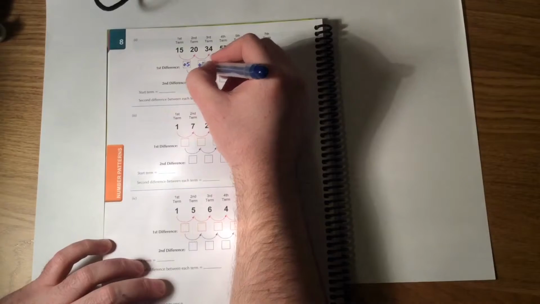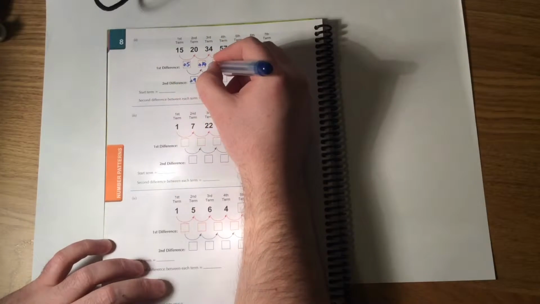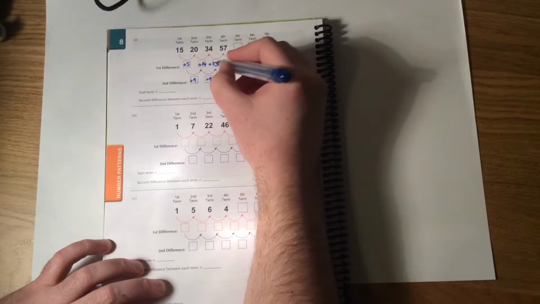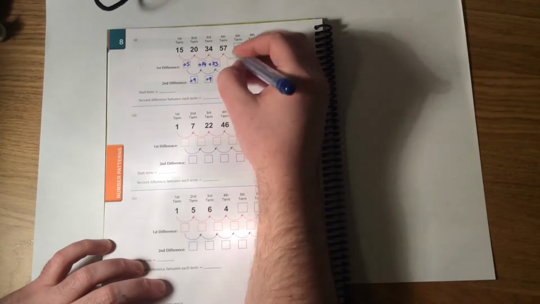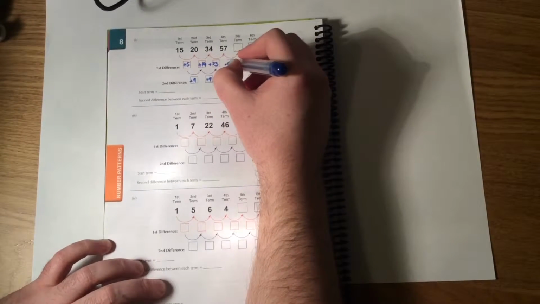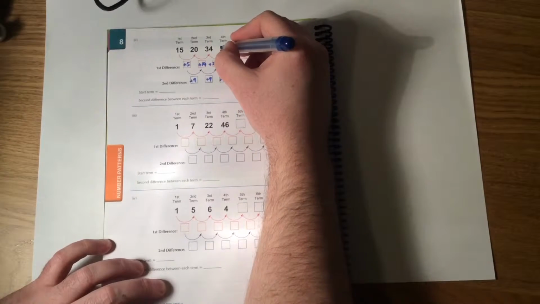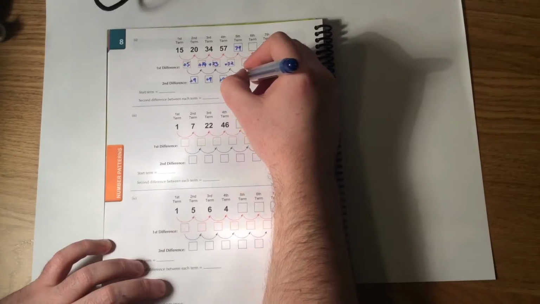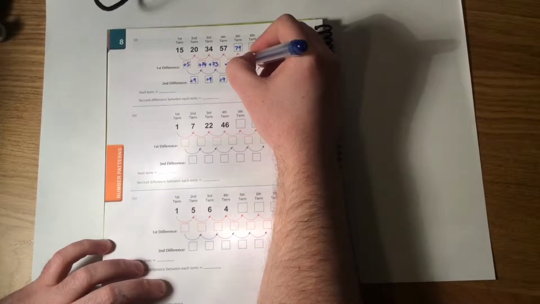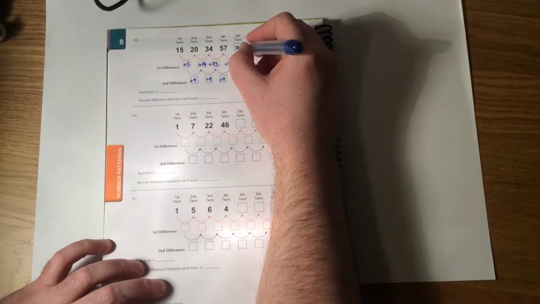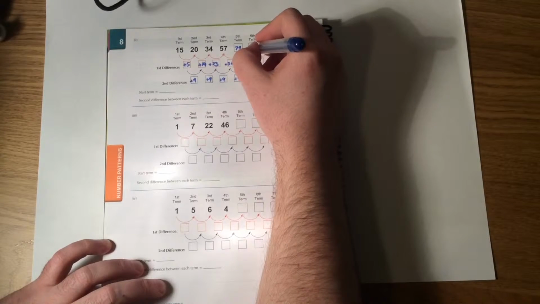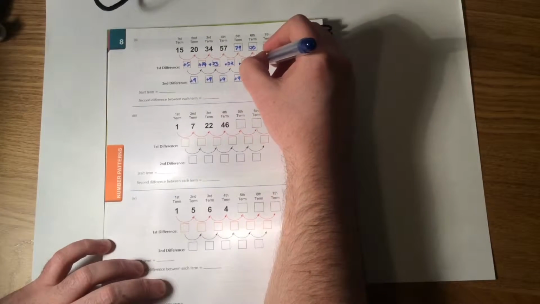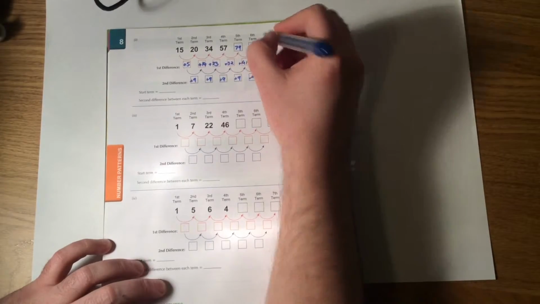What's the difference between this guy and this guy? That's plus 9. And so it stands to reason that this will be plus 9 as well. So plus 9, and you get plus 32. Add 32 to that, you get 79. Plus 9 gives me 41, plus 41. Add 41 to that, I get 120. Plus 9 gives me plus 50, which gives me 170.